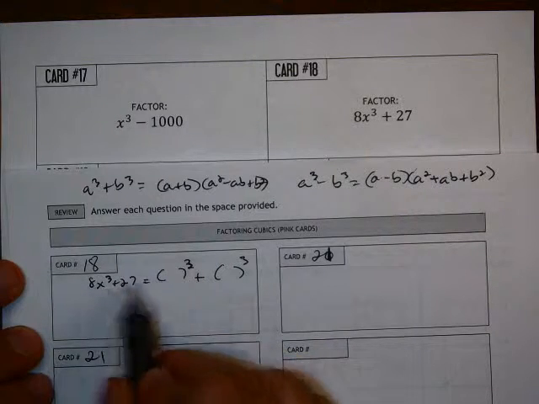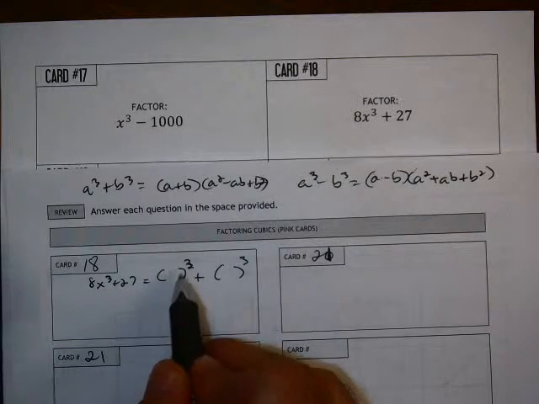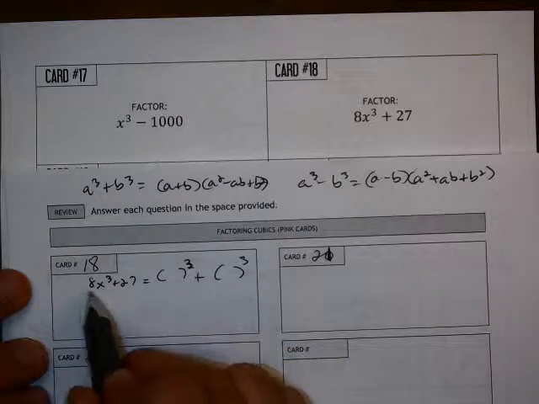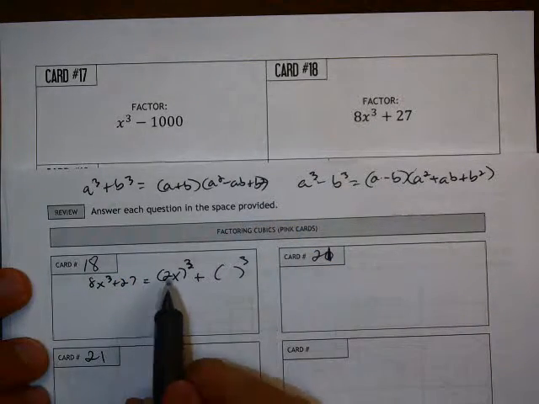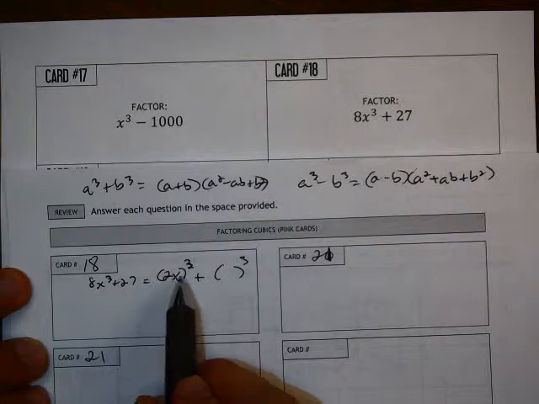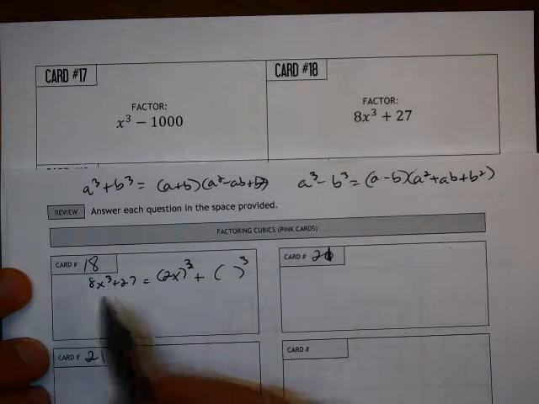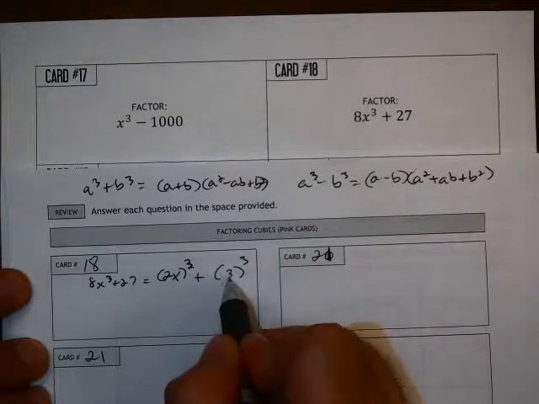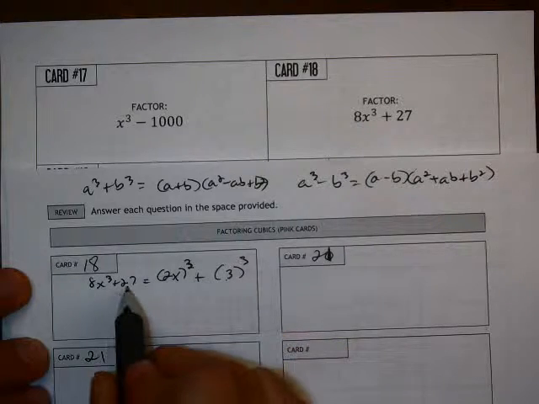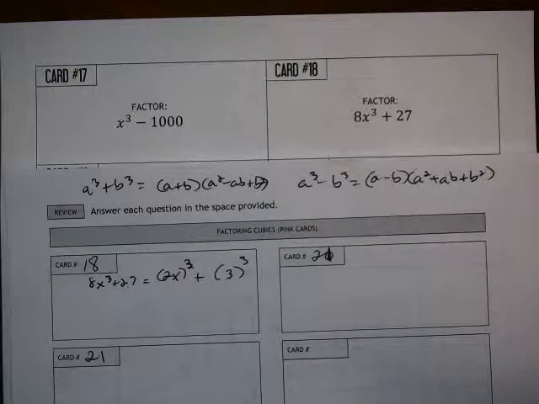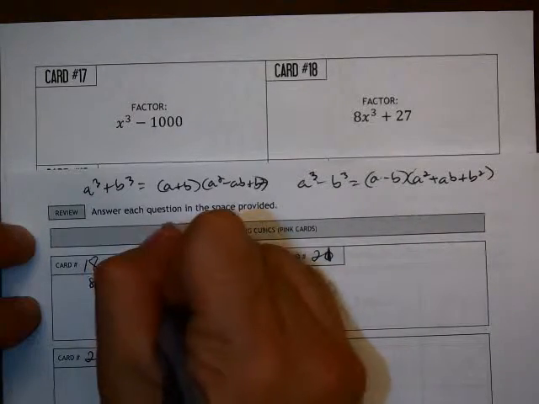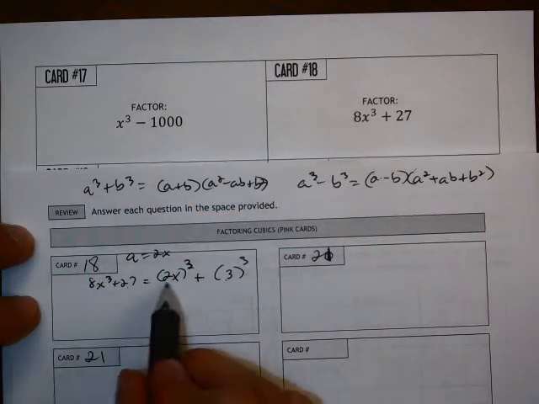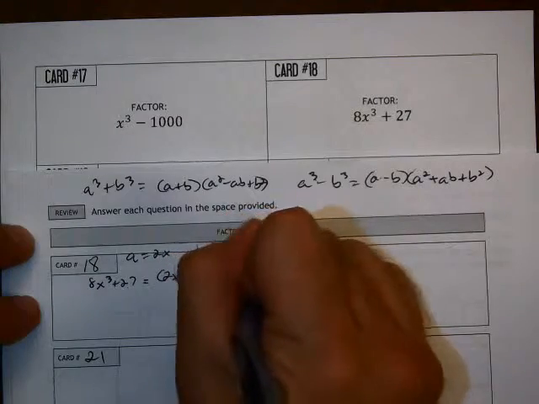Whatever is in here has to be raised to the third power to give us 8x cubed. 2x will work there because 2 to the third is 8, x to the third is x cubed. This should be a 3 because 3 to the third is 27, 3 times 3 times 3. So now I know that a equals 2x, this term inside, and b equals 3.